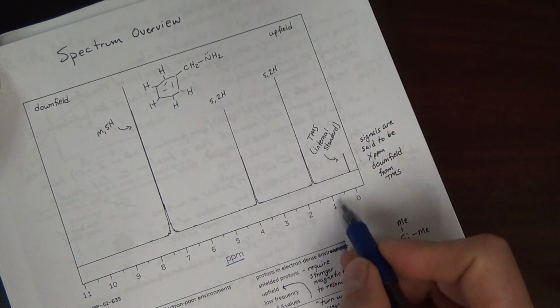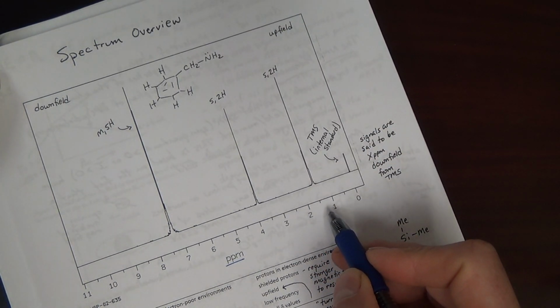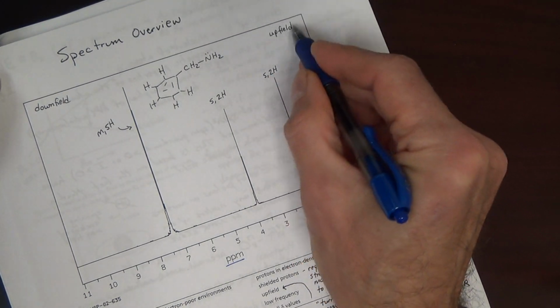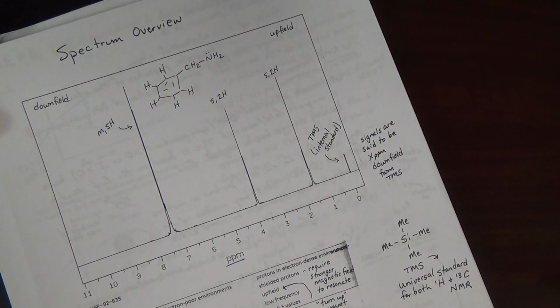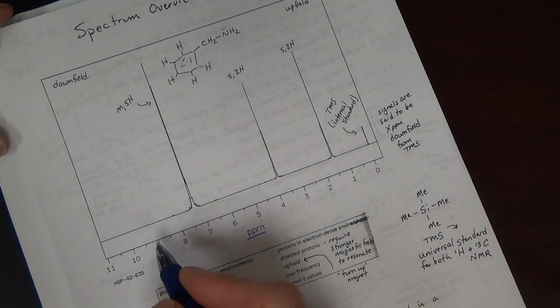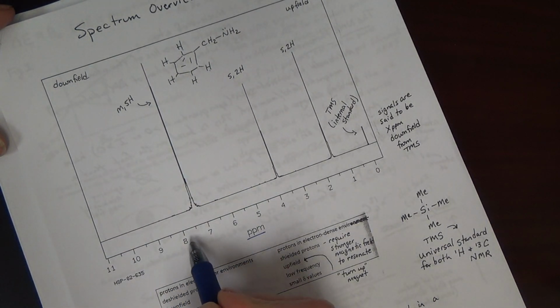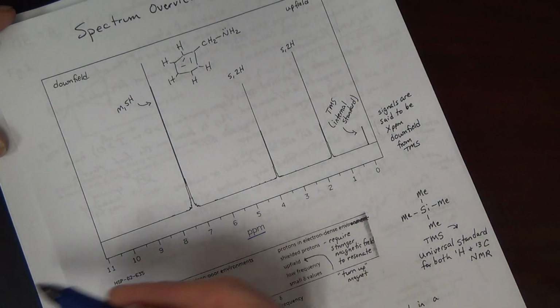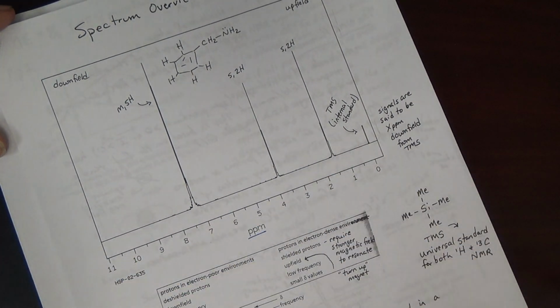Signals that are at a lower ppm, or to the right in a typical spectrum, are said to be upfield. Now, students sometimes get this backwards because higher number sounds like it may be going up. Sometimes students call this upfield, going this way. It's actually wrong. It's downfield, and that's upfield.